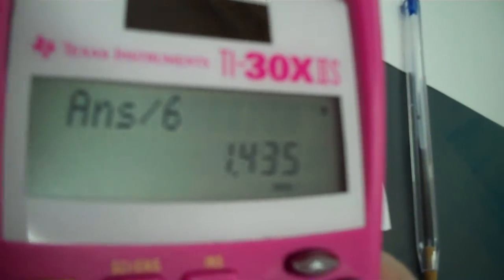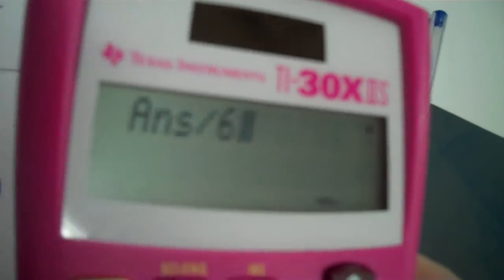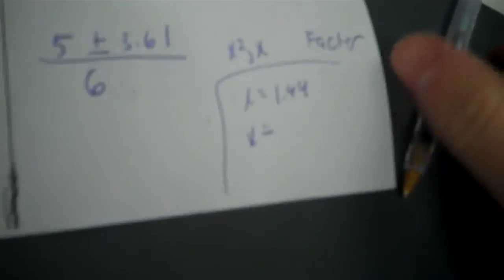Alright, so I find the square root of the number 13. Second square root of 13 is 3.61. So don't forget to square root it. You don't just put 13 there. You need to find the square root of 13. 5 plus 3.61, click equals, then divide by 6. That's 1.44, okay. If you leave it at 1.43, I'm not going to be mad. Now 5 minus 3.61, click equals, and divide by 6. Don't try to divide on the same screen. 0.23.